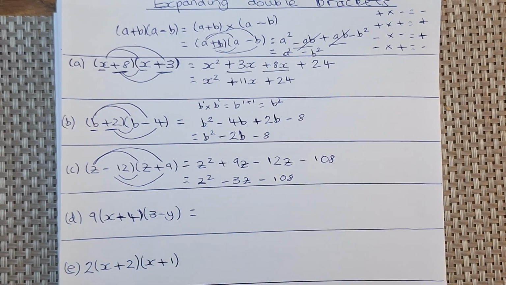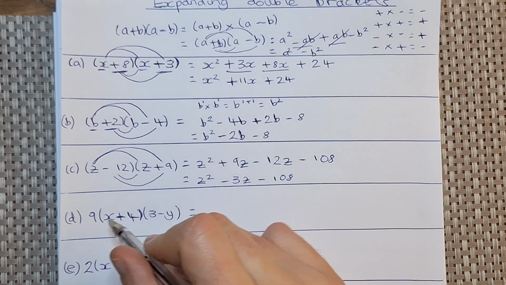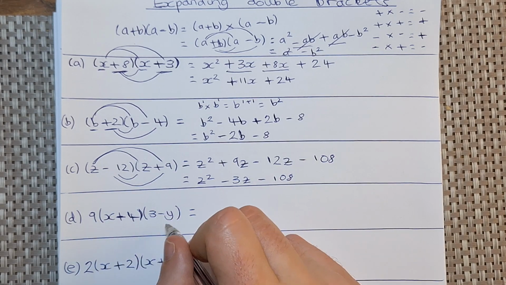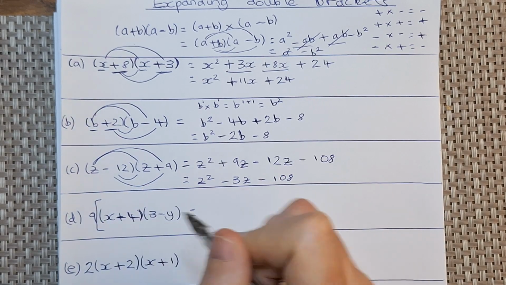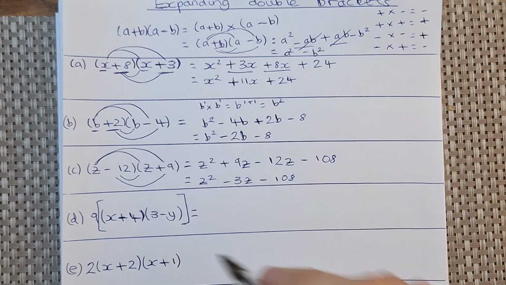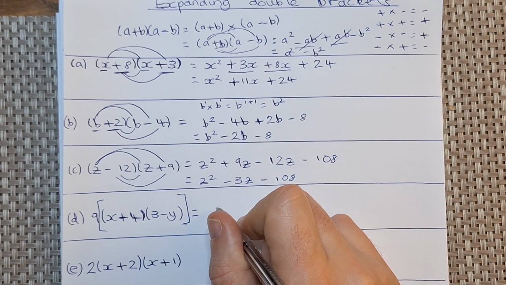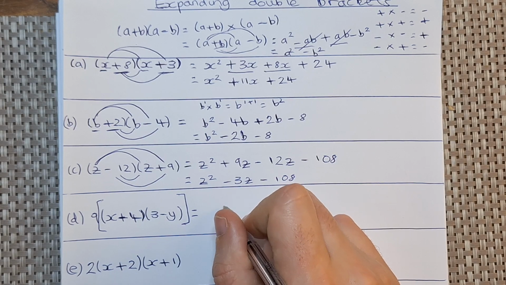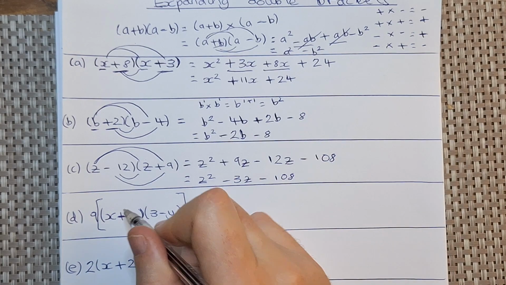This one's slightly harder, but not too bad. So all we're going to do here is make sure we multiply the bracket out first, then we do the multiplication by 9. So we're just going to put a bigger bracket here. So let's do the brackets first. We're going to do x times 3, which is 3x.